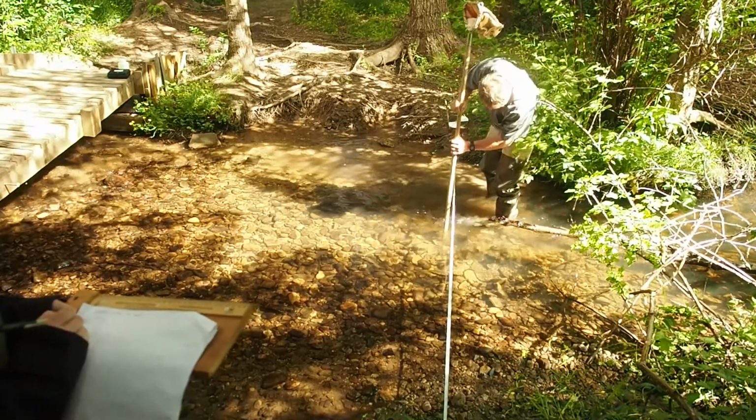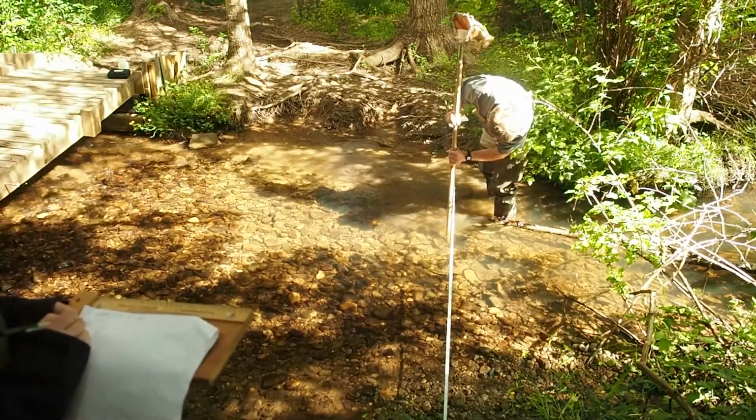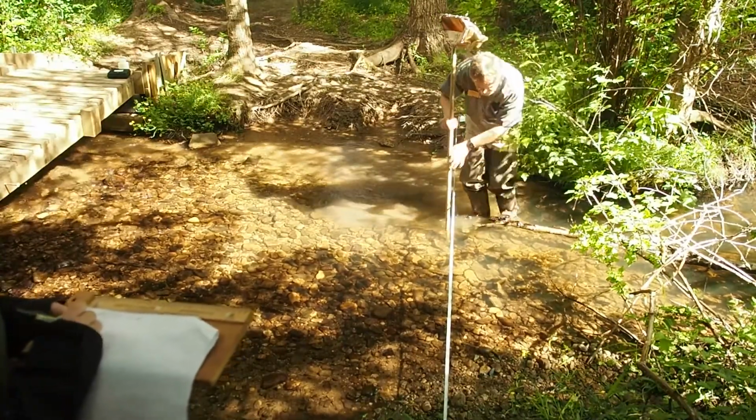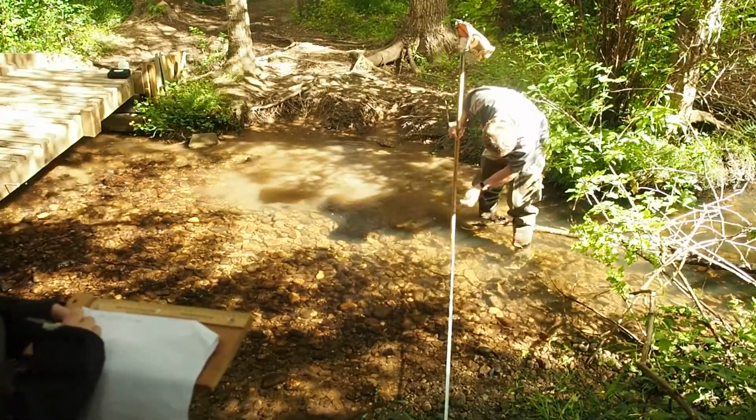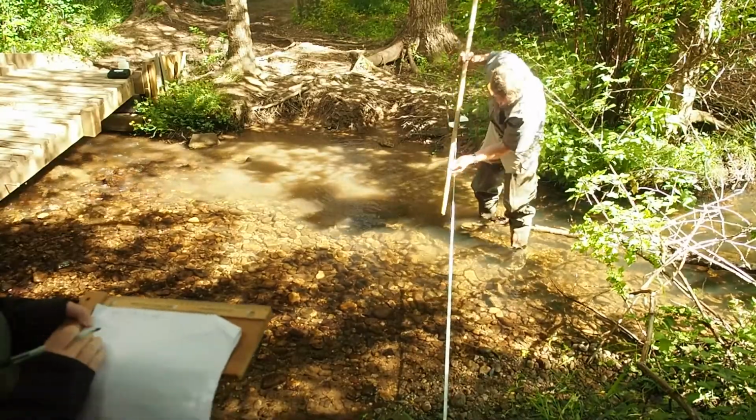You don't need to fill in every line of this portion of the assessment form if the stream is less than 10 meters wide. Or, if you'd like, divide the total stream width by 10 and calculate the depth at each of those increments across the stream.